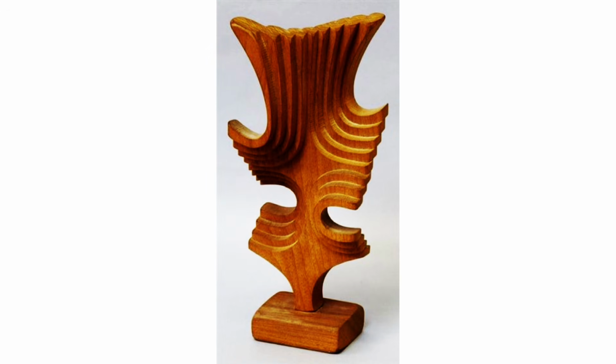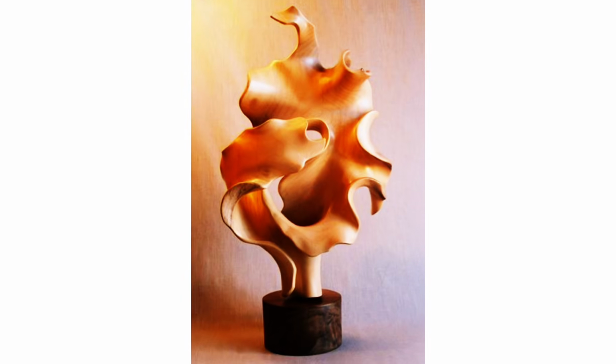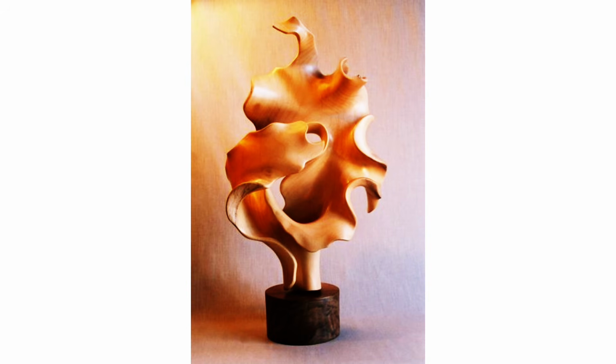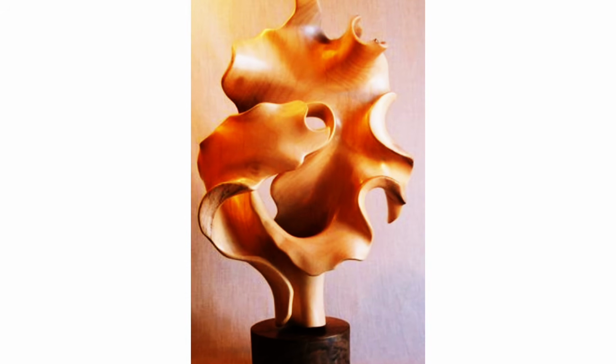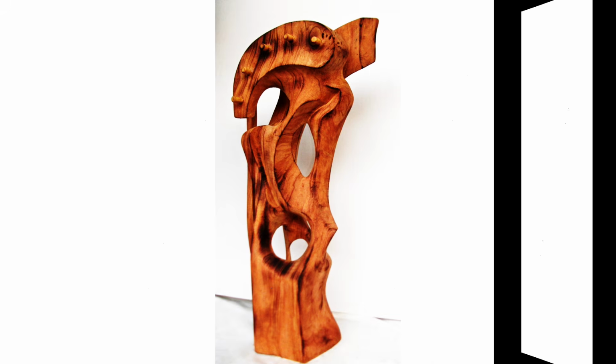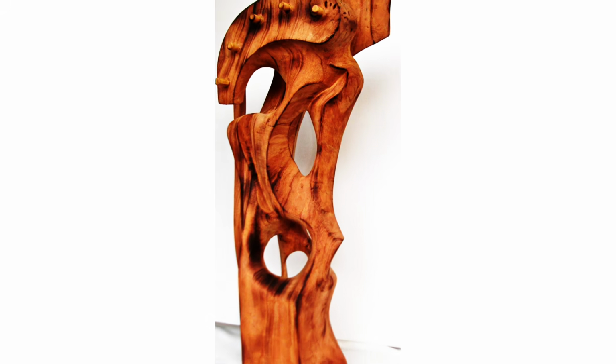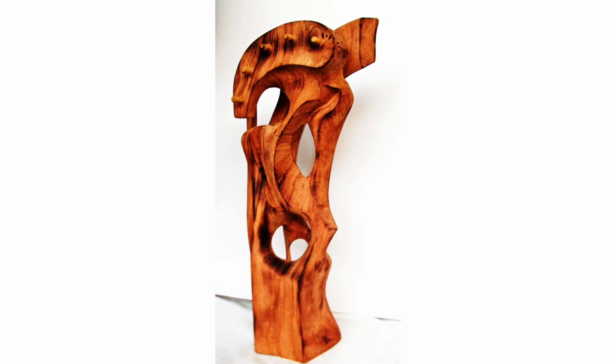Mistakes are not always failures. Sometimes they lead to new ideas, new directions, new beauty. The process is slow, deliberate, and deeply physical. Every movement matters. Every cut has meaning.